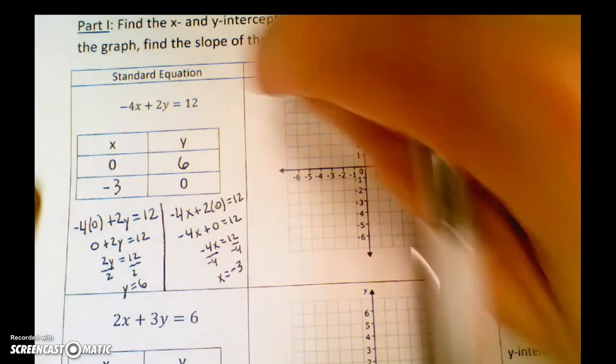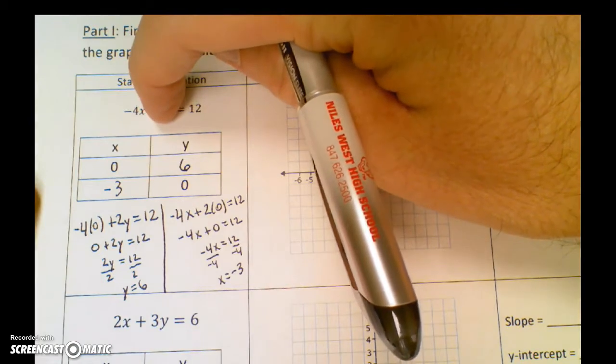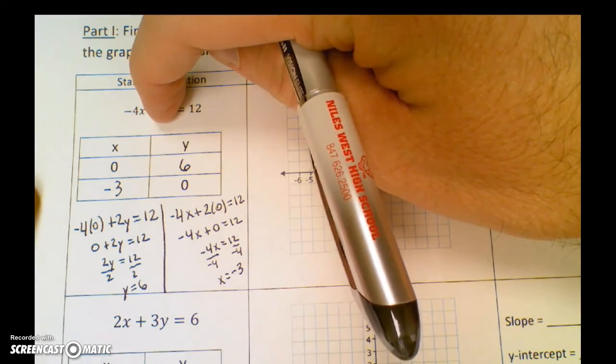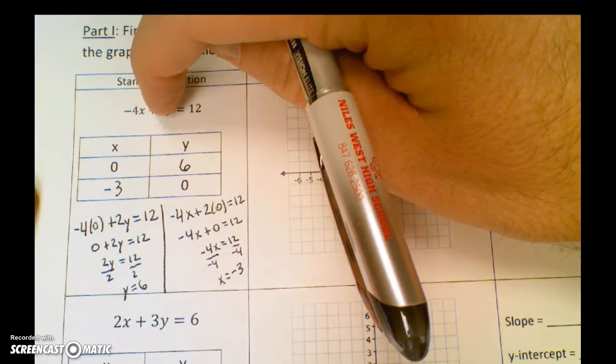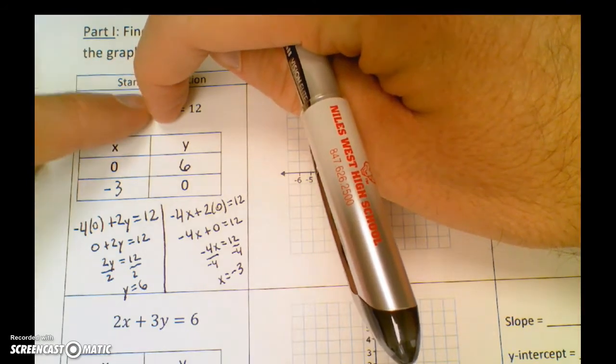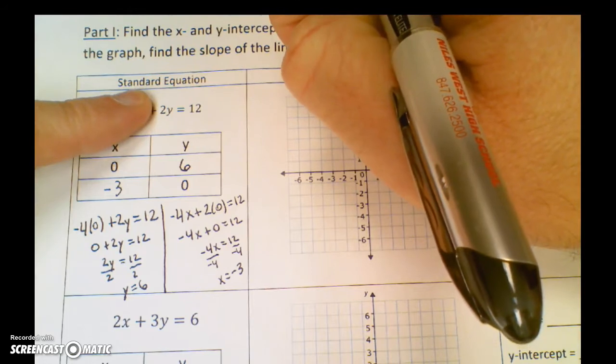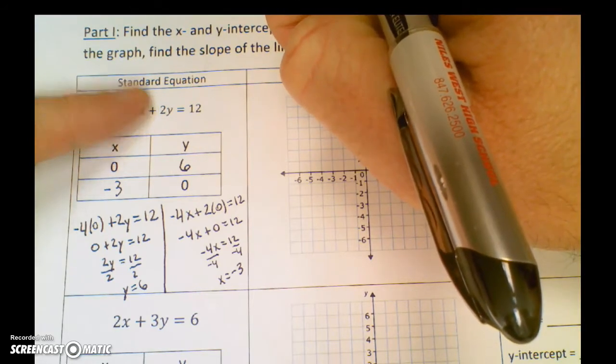Remember, one trick I used to do this was I would cover up the value of the number I'm plugging in 0 for. So for example, if I plugged in 0 for y, I can cover up the y's. And then I'm just solving -4x = 12, and then divide by -4, x = -3. On the flip side, I can cover up the x. And when I solve this one, now I've got 12 divided by 2, which is 6.